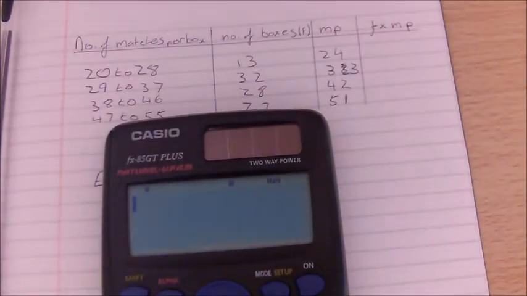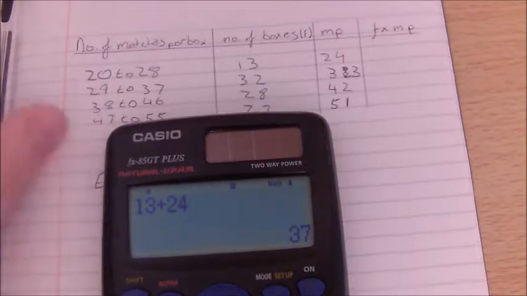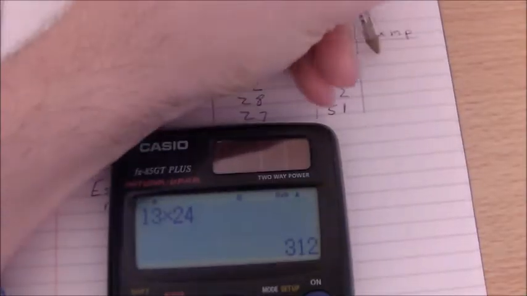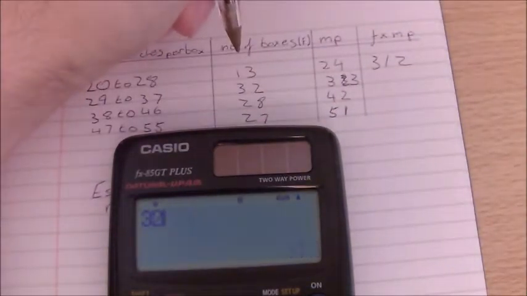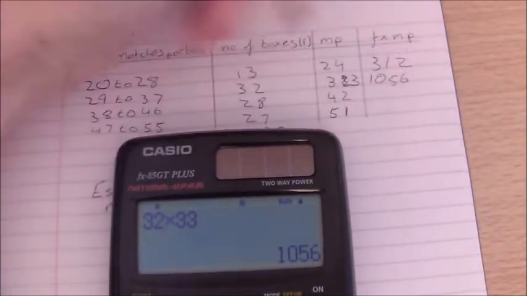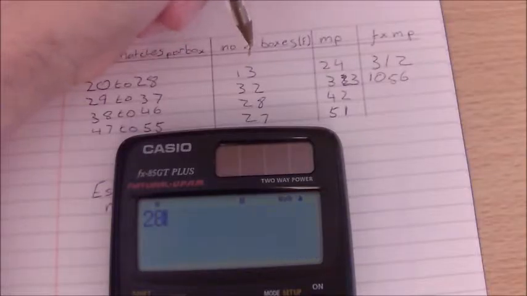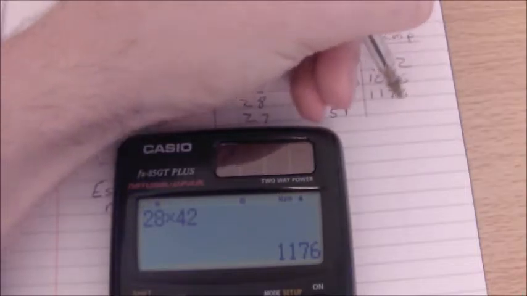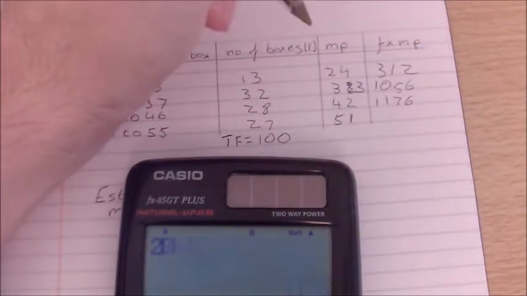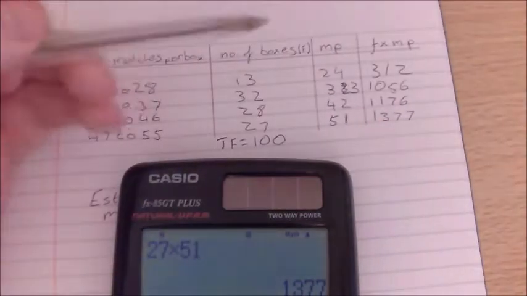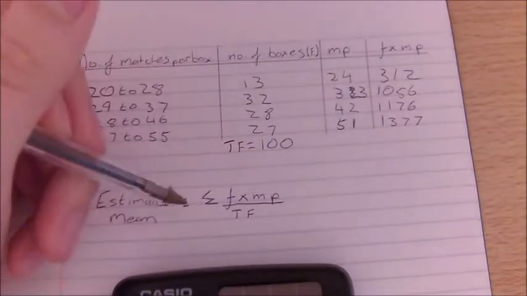So 13 times 24 is 312. 32 times 33 is 1056. 28 times 42 is 1176. And 27 times 51 is 1377.